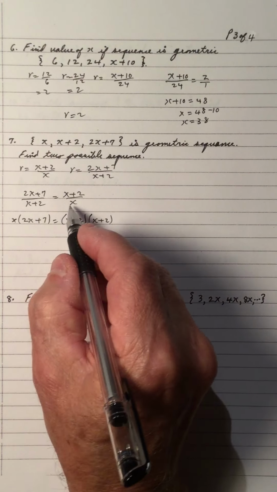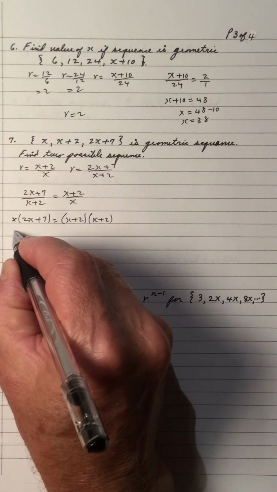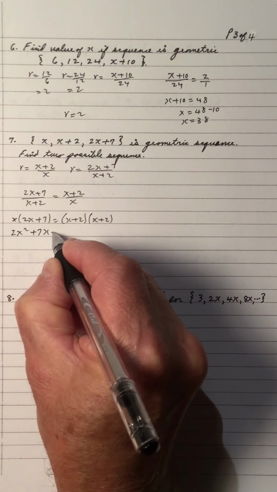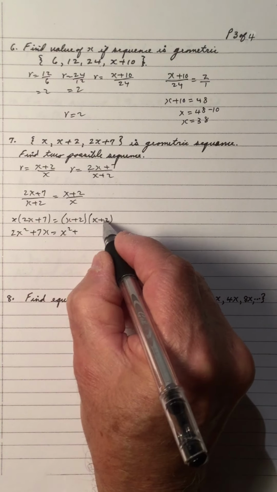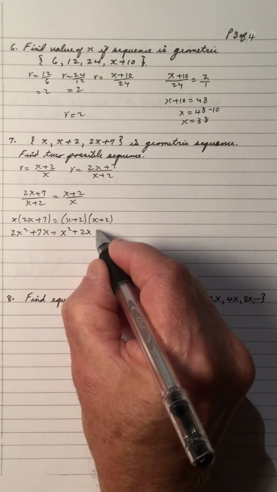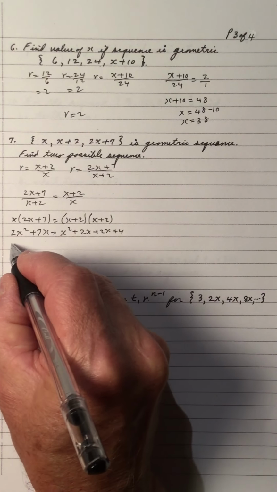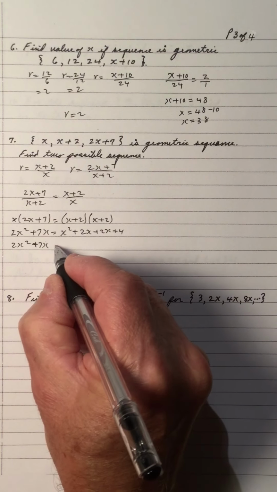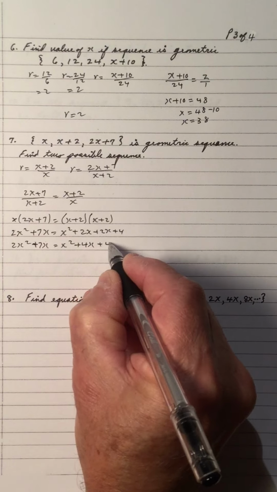Remember, when two fractions are equal, you can cross multiply. The products are equal. So multiply x times 2x, 2x squared, x times 7, 7x. X times x, x times 2, 2 times x, 2 times 2. So that gives us 2x squared plus 7x equals x squared plus 4x plus 4.